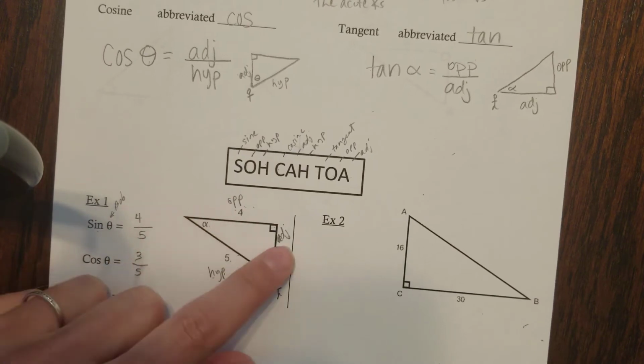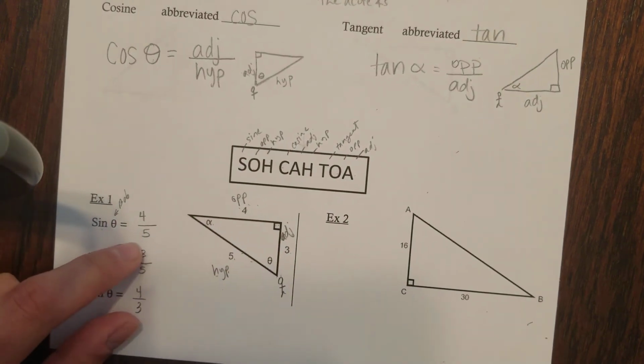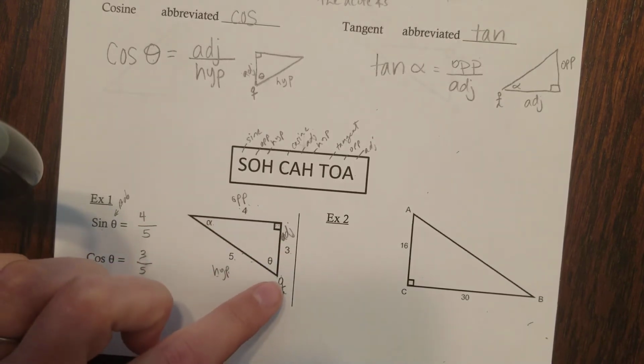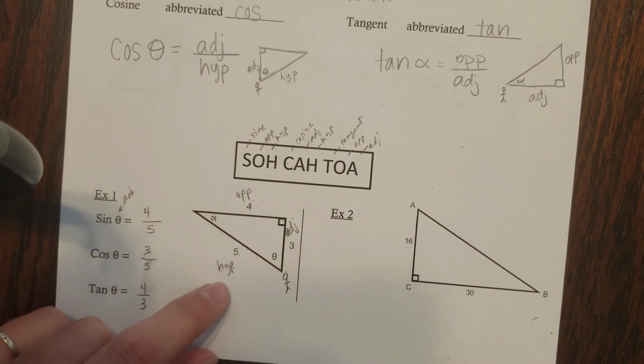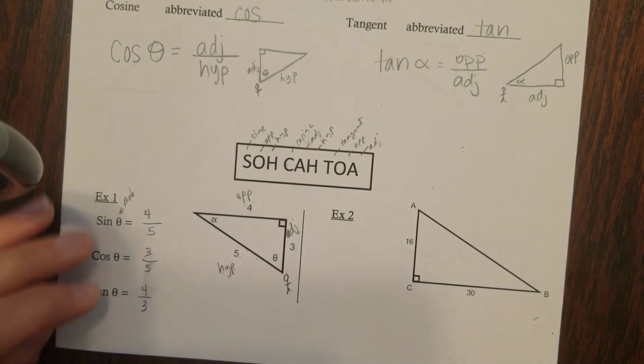If you write opposite, adjacent, and hypotenuse on your picture, then you don't have to try to figure out which side is which. Give your brain a break and just pick. Well, I know it's opposite and hypotenuse. I've already labeled opposite. I've already labeled hypotenuse. Bam, I know my fraction. So use that as a way to help ease you along.